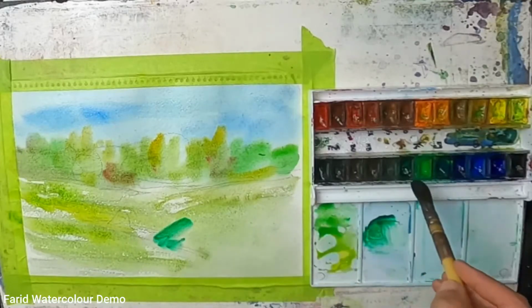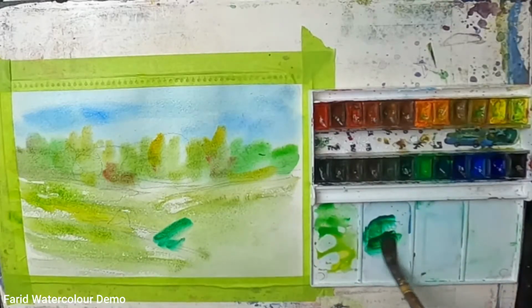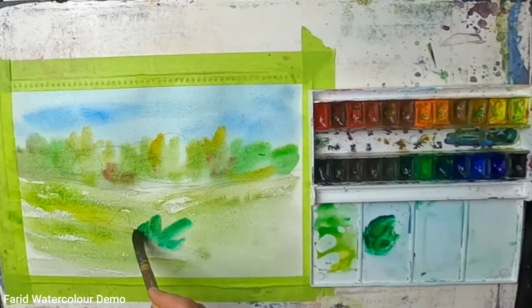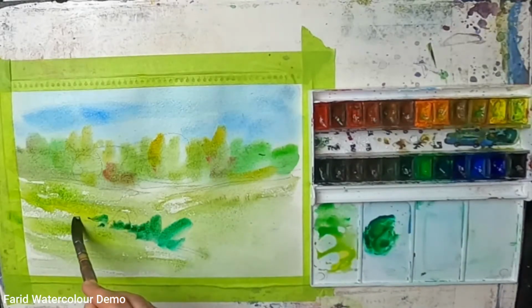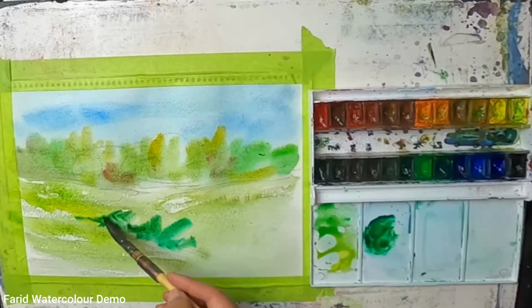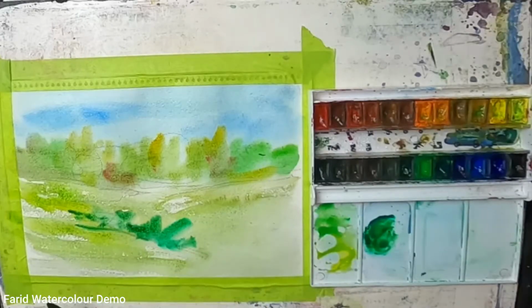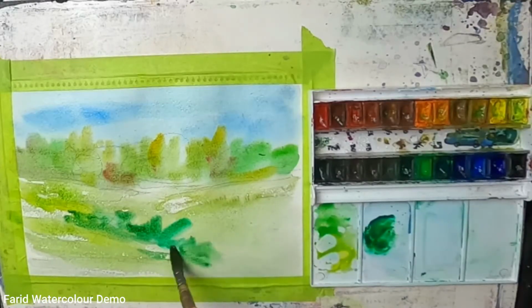So see, when the paper is wet and you add the paint with less water, it gives you a kind of specific shapes.